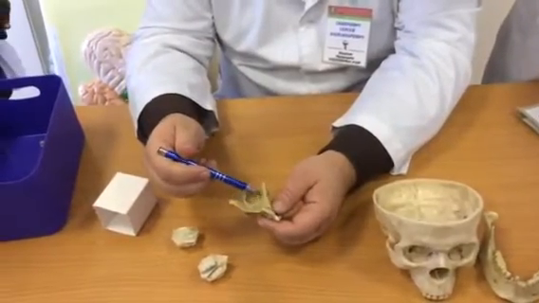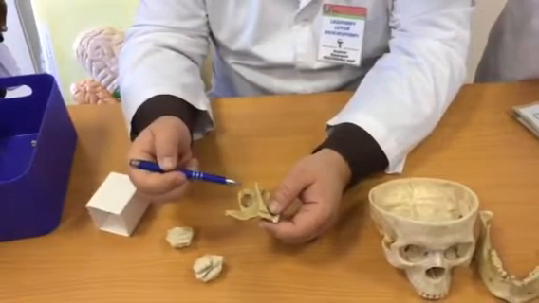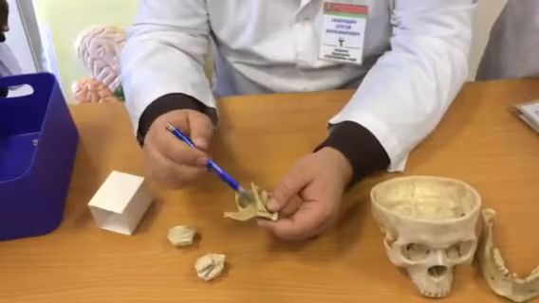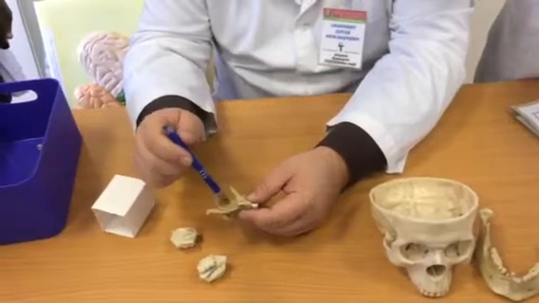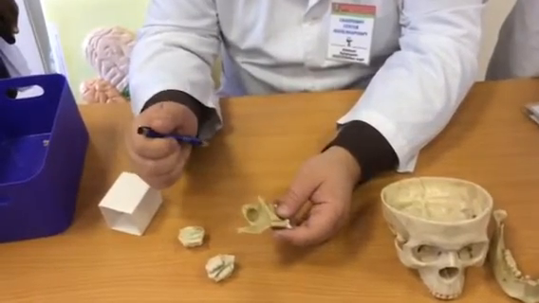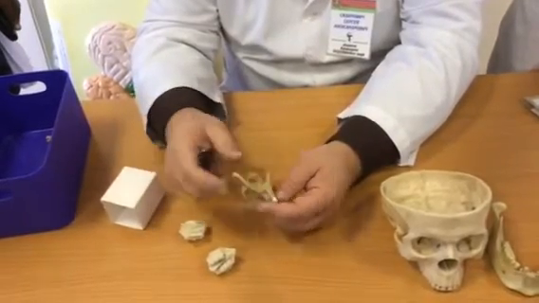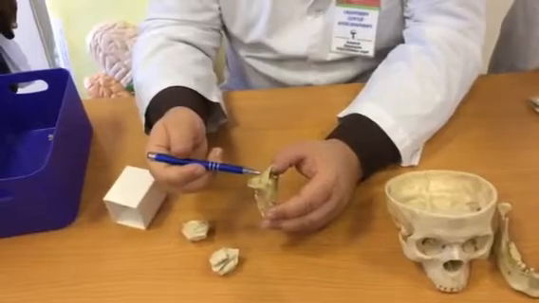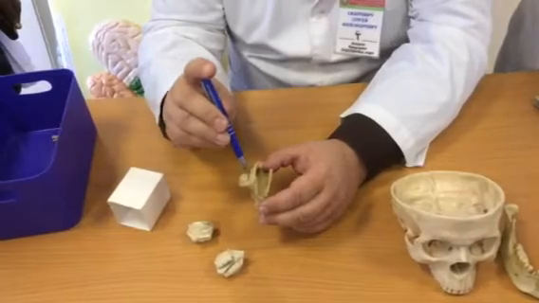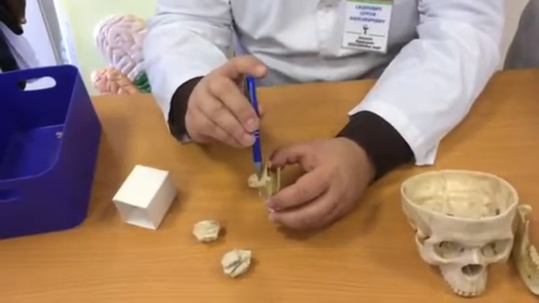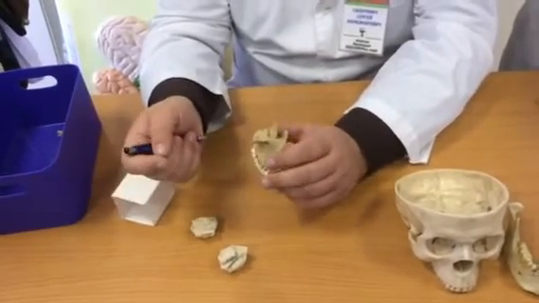Nasal surface, facies nasalis, has crista conchalis, crista ethmoidalis, and sulcus lacrimalis. This opening is hiatus maxillaris, and the cavity inside of this bone is sinus maxillaris. Hymaritis is inflammation of this sinus. And last surface is facies orbitalis. Here we have sulcus infraorbitalis, and this groove continues into the canal, canalis infraorbitalis, and the canal opens with the help of foramen infraorbitale on the anterior surface.